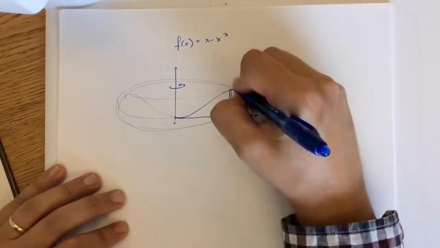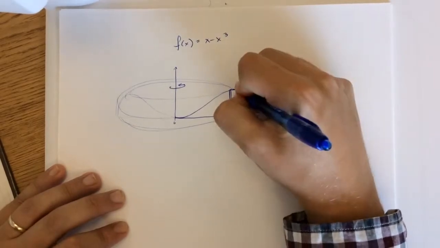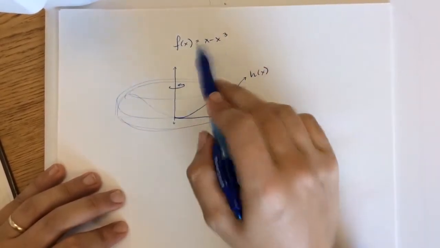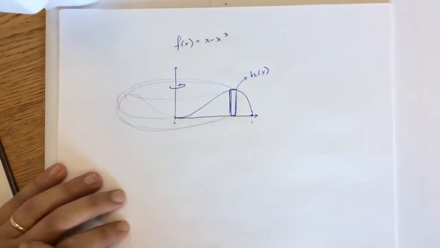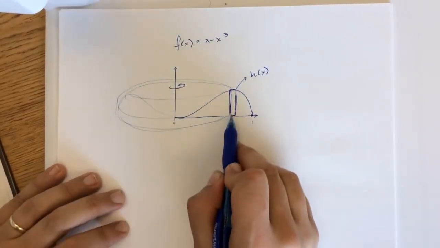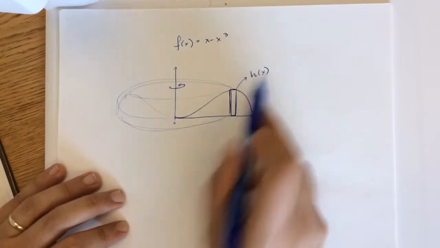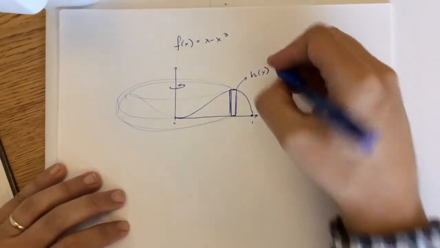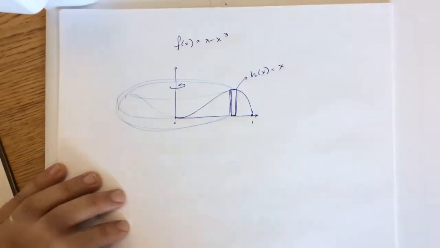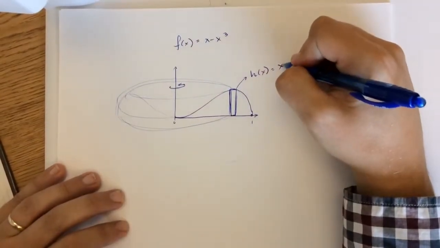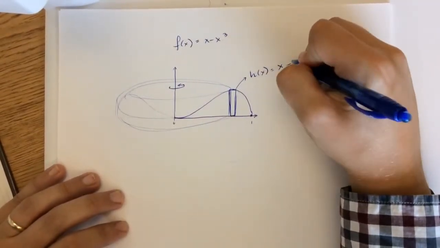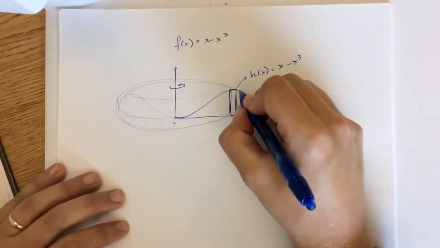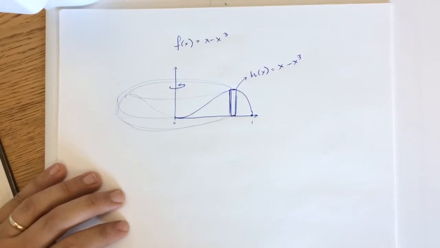In this case, the height of those shells, or h of x, since my function is a function of x and my representative rectangle is a vertical one, I'm using a function of x. My h of x is just the height of the function. So in this case, it's not x, it's f of x, which is x minus x cubed. That was the height of my cylinder.